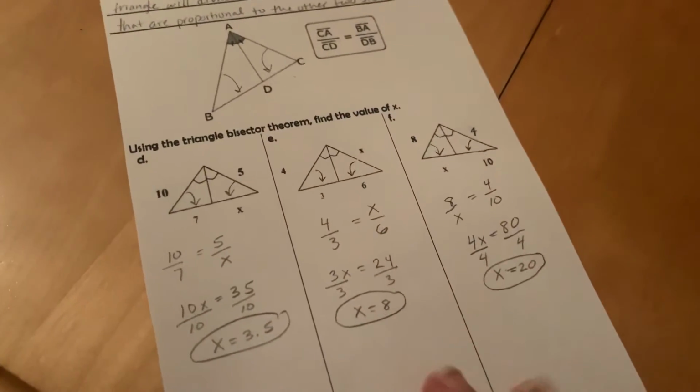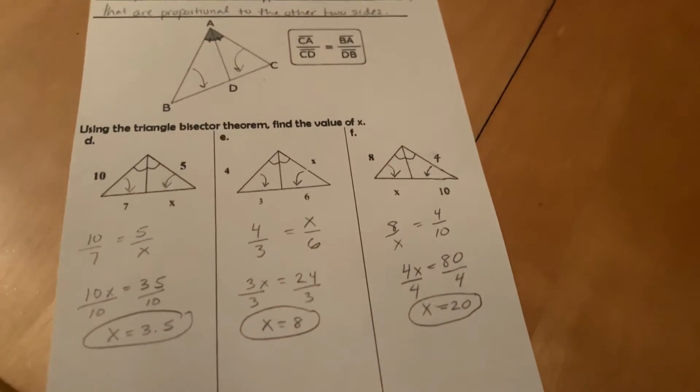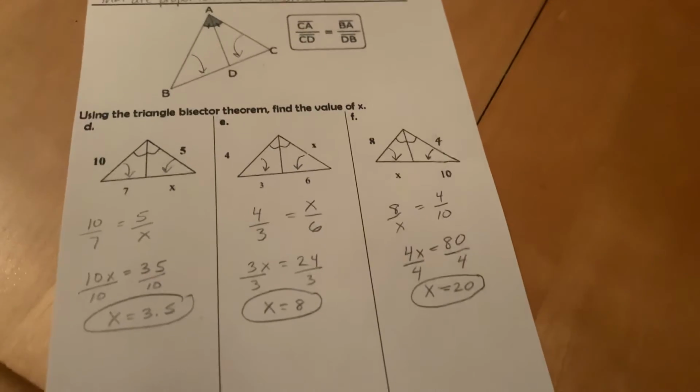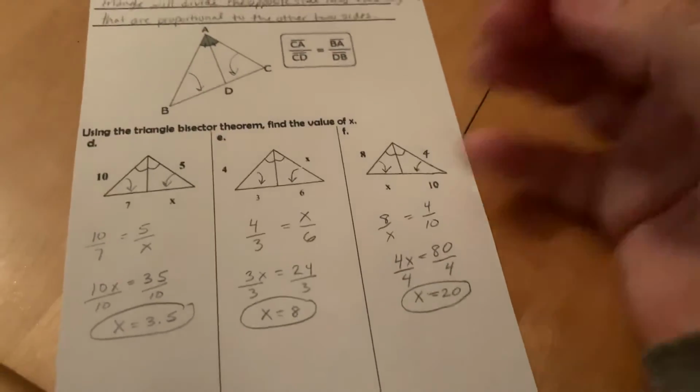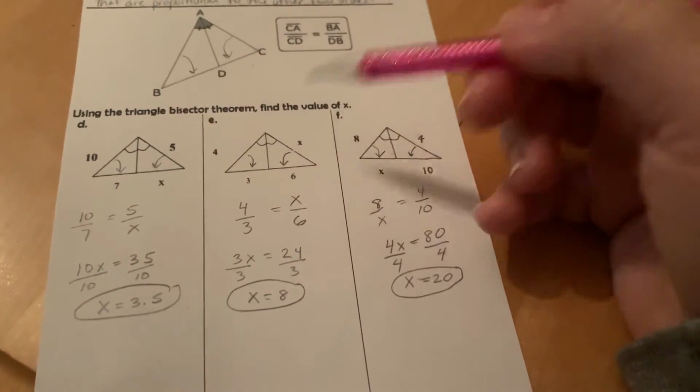And there we go. So anytime you have an angle bisector in a problem like this, it's going to split that triangle proportionally. And remember, you can use a proportion to set up the sides and find one of the pieces that is missing.